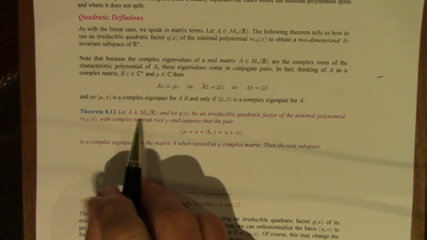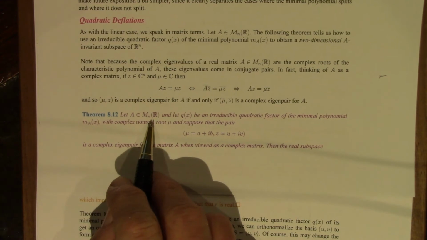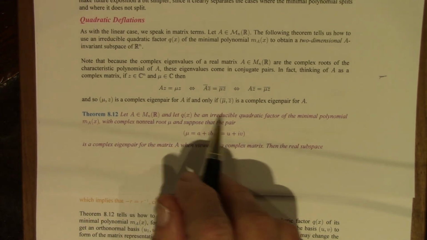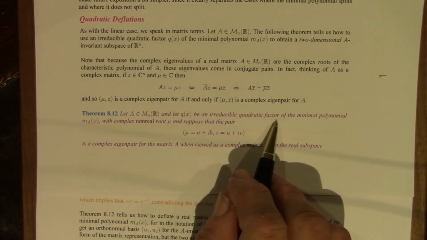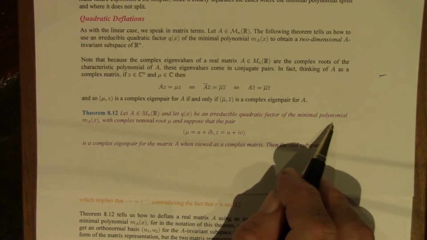Well, let A be an n by n real matrix, and let Q of x be an irreducible quadratic factor of the minimal polynomial.